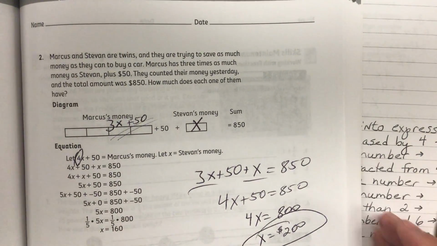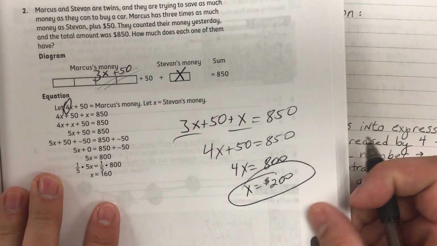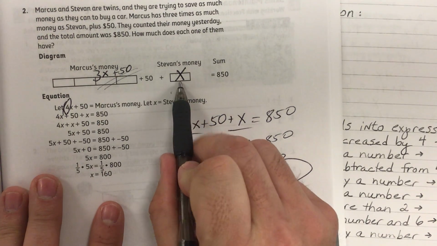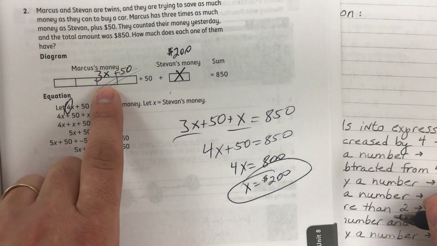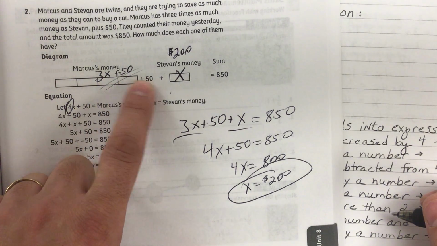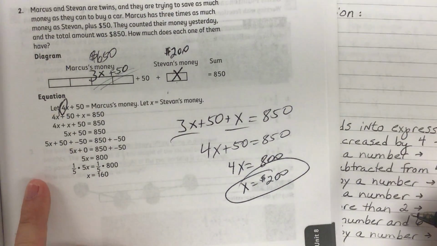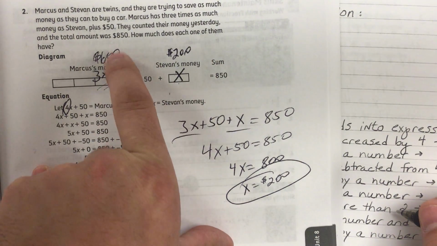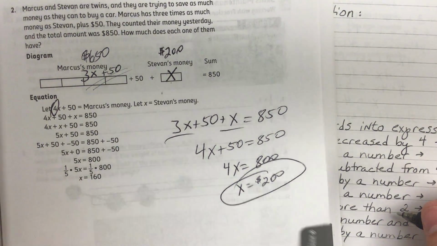All right, again, that is not my answer. Who has 200 bucks? Steven or Marcus? Steven. Steven is X. So how much does Marcus have? 600. 3 times that much plus 50. 650. So again, you have to show that. Steven has 200, Marcus has 650. Don't forget that.